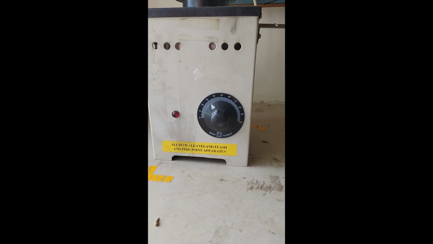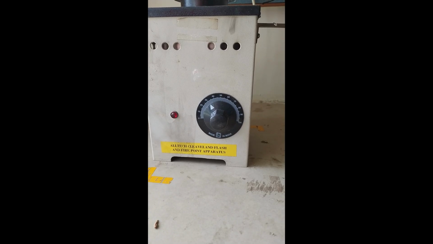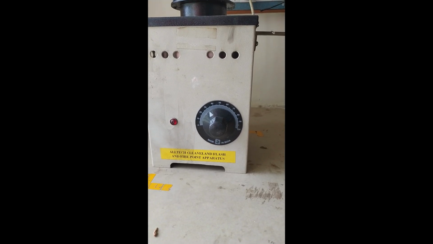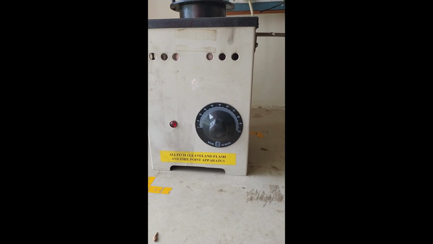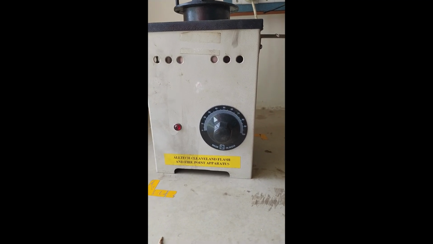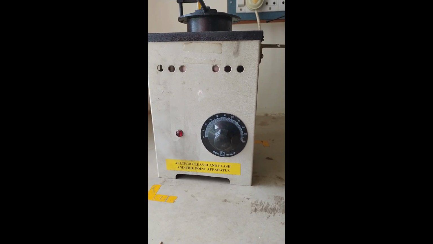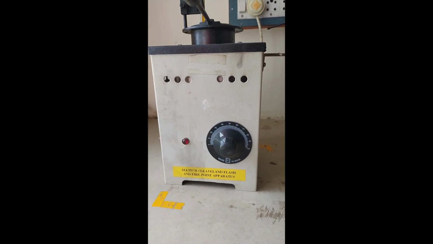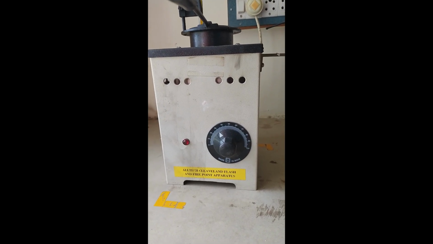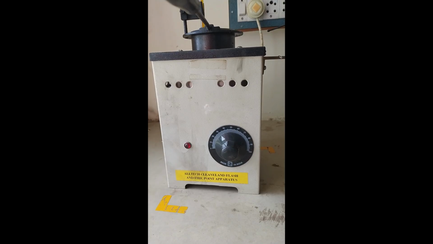Good morning students. Today we are going to discuss the flash point and fire point of a specific fuel or some lubricant. This is an experimental setup for flash point and fire point identification of a fuel.